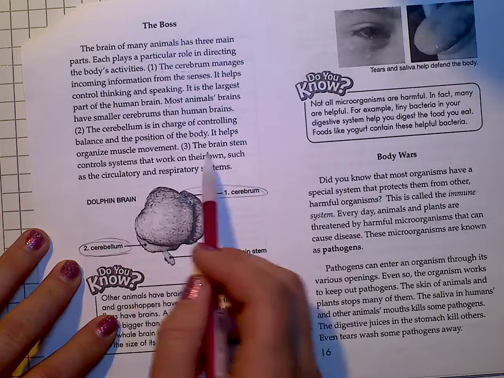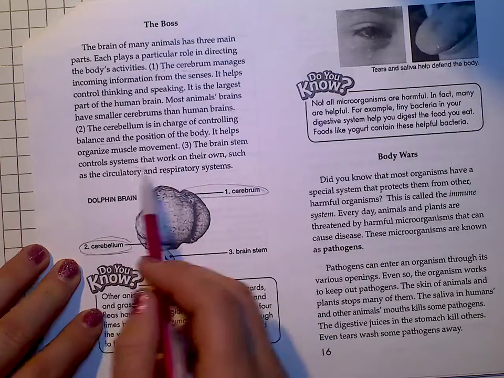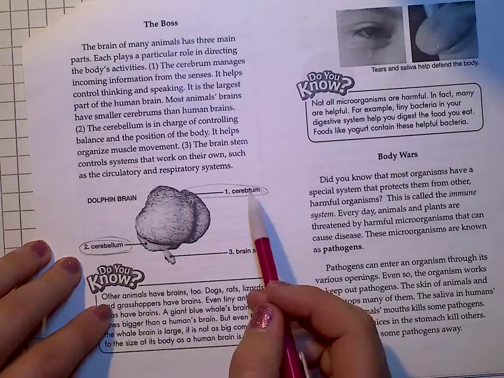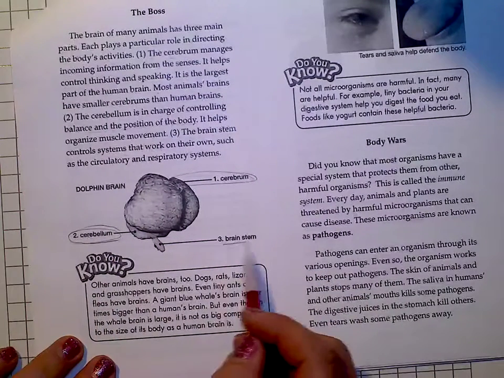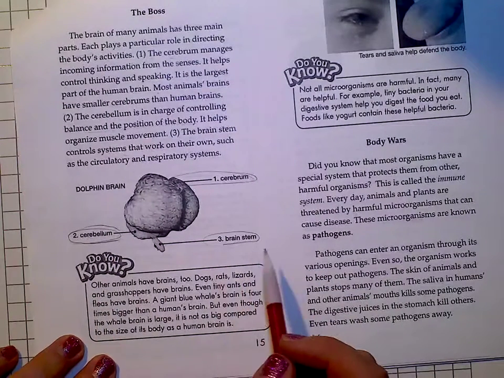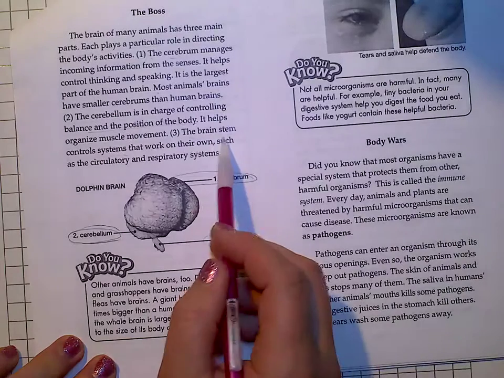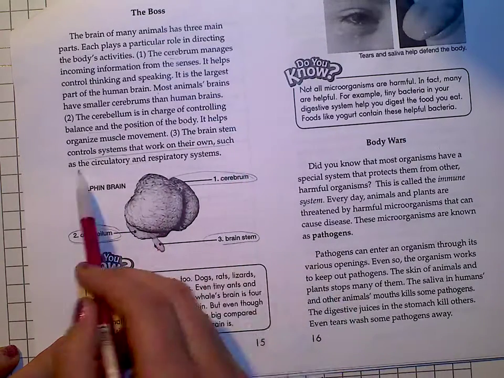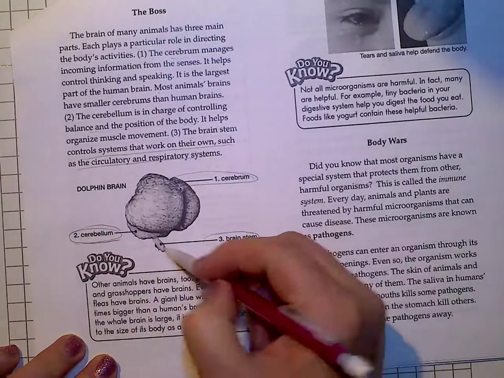The brainstem controls systems that work on their own, such as the circulatory and respiratory systems. Brainstem, obviously that's going to have to be pretty huge. The brainstem, I think you said system, controls systems that work on their own, such as the circulatory and respiratory system. Boy, you would not want to mess with any of those.